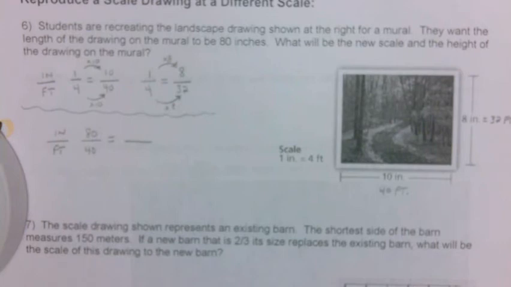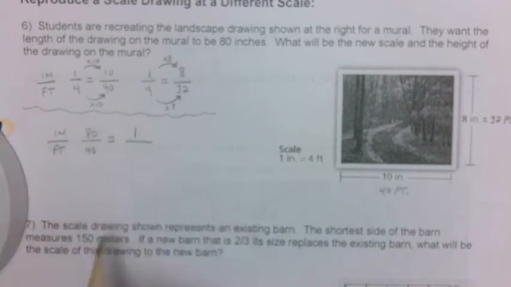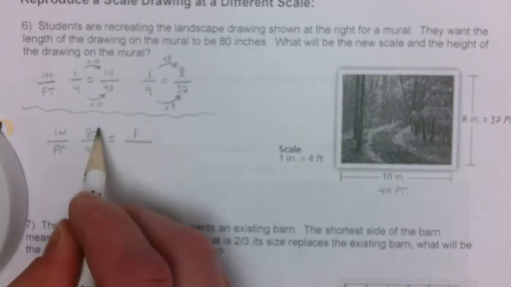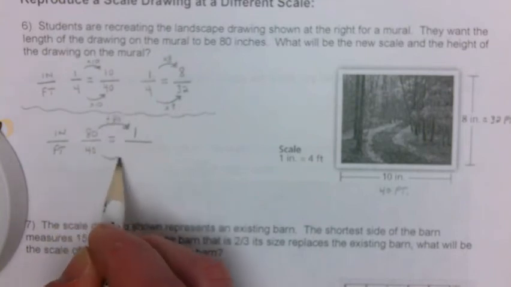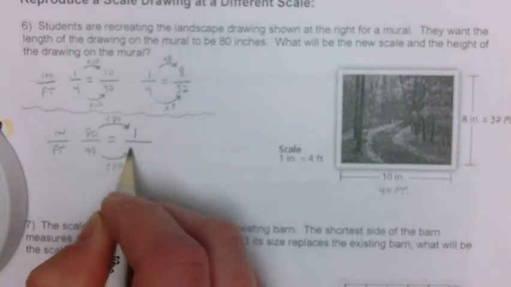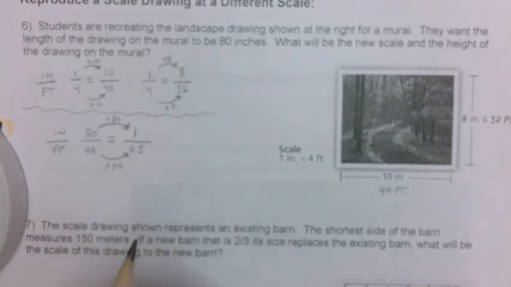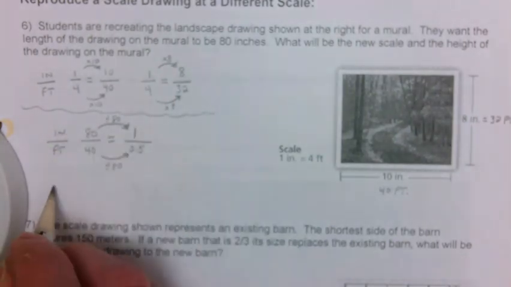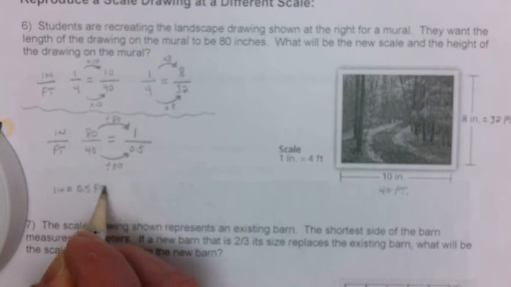And what we want to do is now come up with what the new scale has to be in order to make this happen on the mural. On the mural, we need to know how much every inch is going to represent. So to scale from 80 inches down to 1 inch, you simply divide by 80. Do the same thing in your denominator, 40 divided by 80. And when you do that, you should get a half or 5/10. Half of a foot. So the scale for the mural, if we want the length to be 80 inches, the scale that we're going to have to use is 1 inch equals 5/10 of a foot.